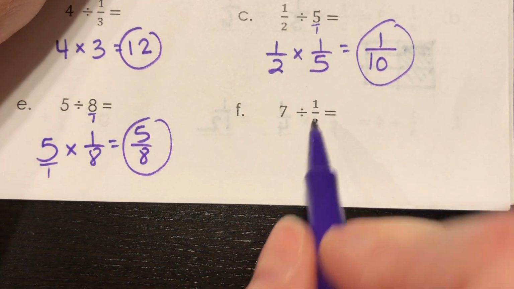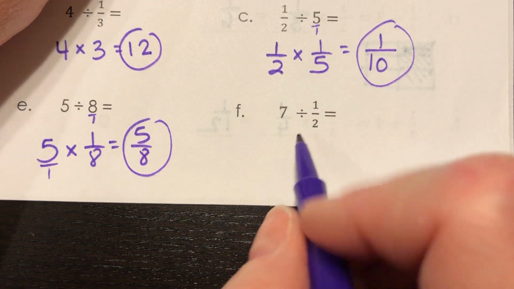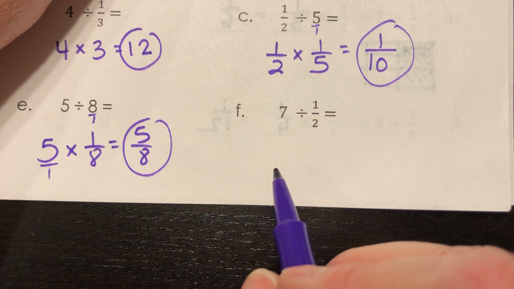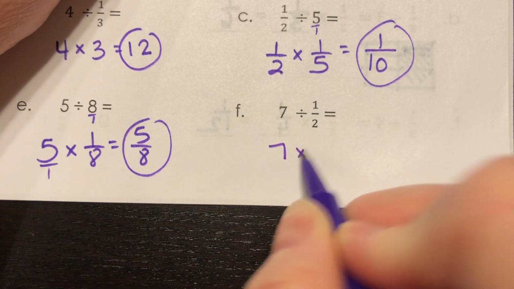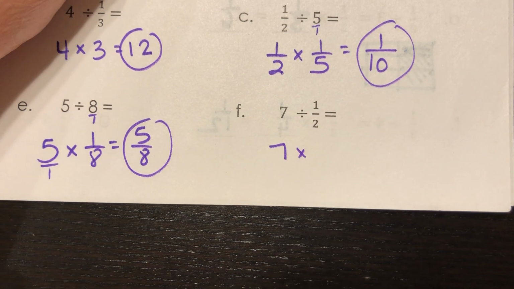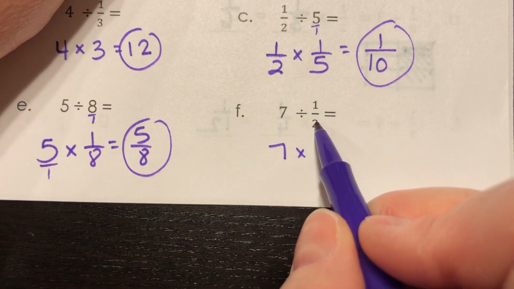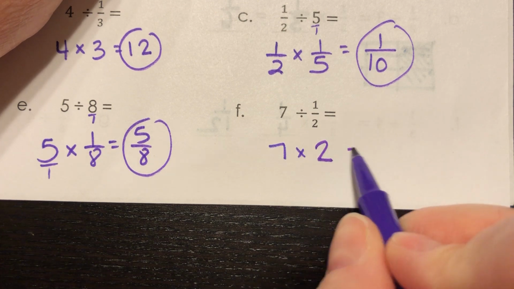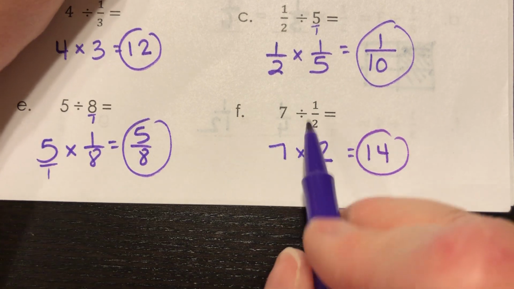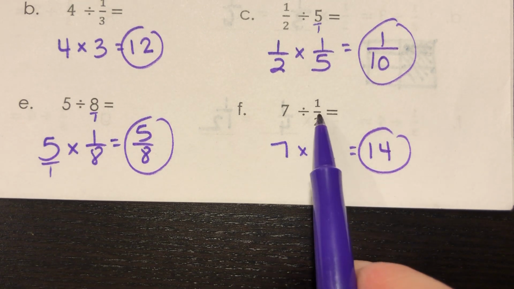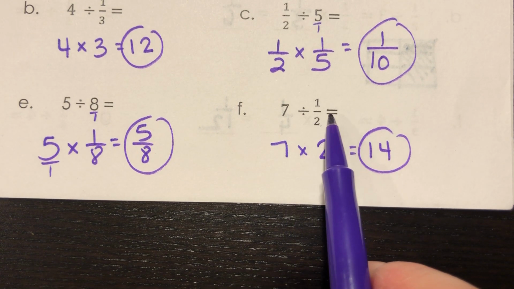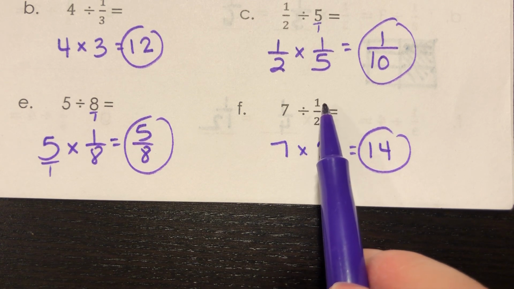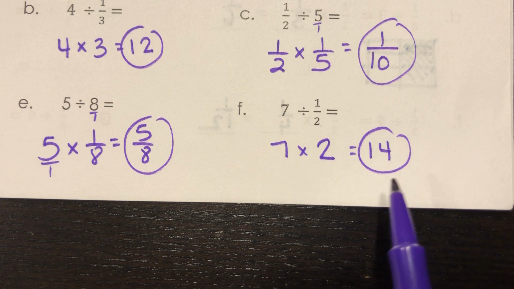All right, letter F, I have 7 divided by 1/2. Because I see I'm dealing with fractional amounts and this isn't going to come out to something nice and pretty, I'm going to multiply by the reciprocal of 1/2. And the reciprocal of 1/2 would be 2 over 1. And 2 over 1 is actually 2, right? So 7 times 2 is 14. So this is just saying that there are 14 halves in 7, which makes sense because aren't there 2 halves in every whole? So that would mean for every one, you'd have two pieces. So 7 times the 2 gives us 14.